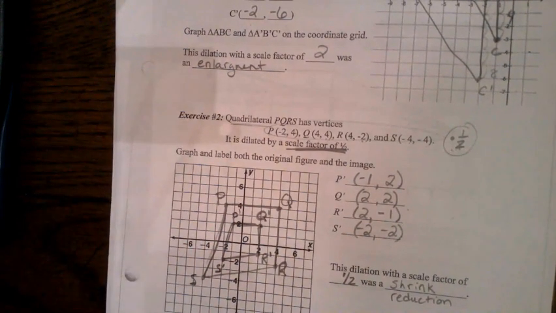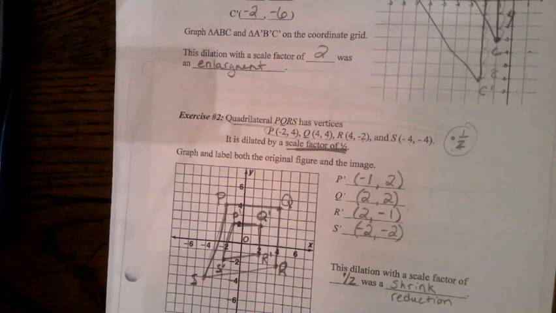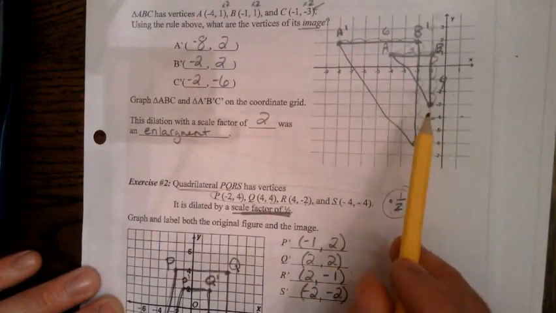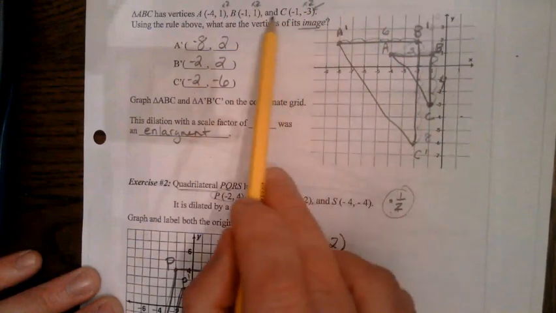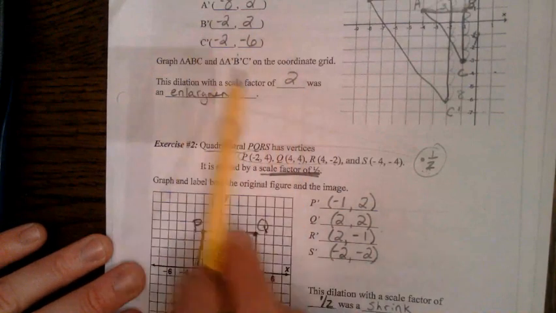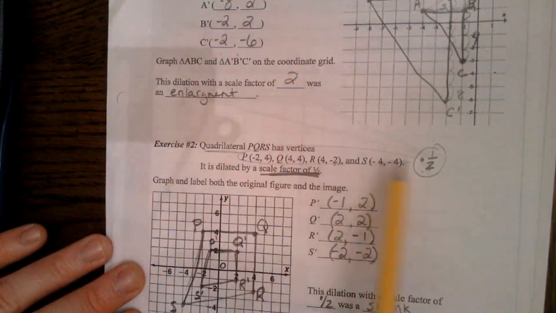Okay, so that's really what dilation is: you get the scale factor and then you multiply the points by the scale factor. So it's really kind of simple to do on a coordinate plane. You just take the points, each one, and multiply them by 2 in this case. Take these points and multiply each one by 1/2. So let's go to page 36.